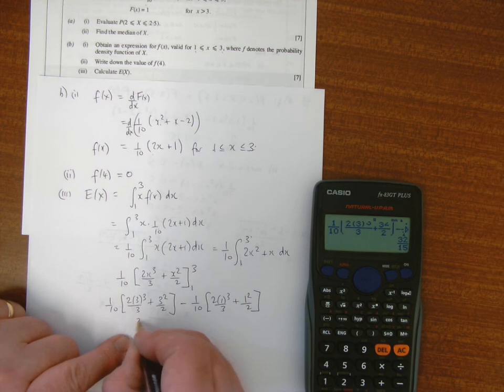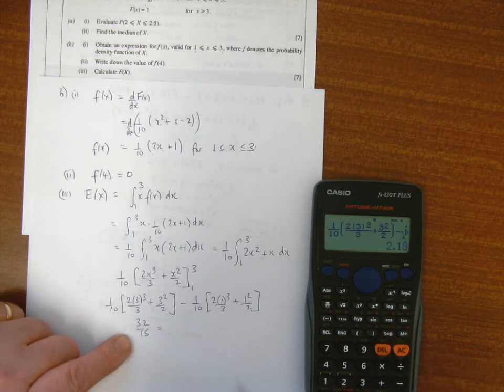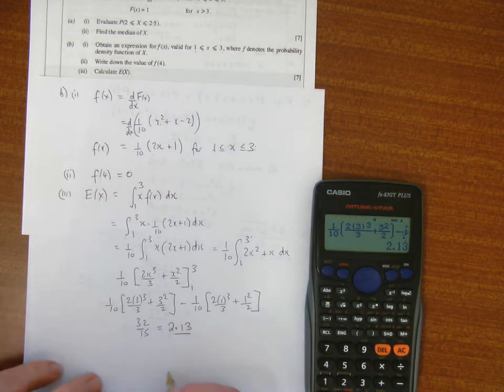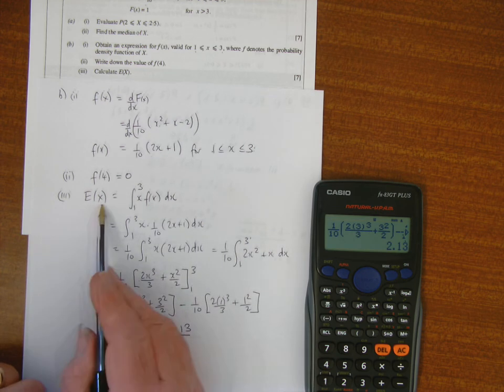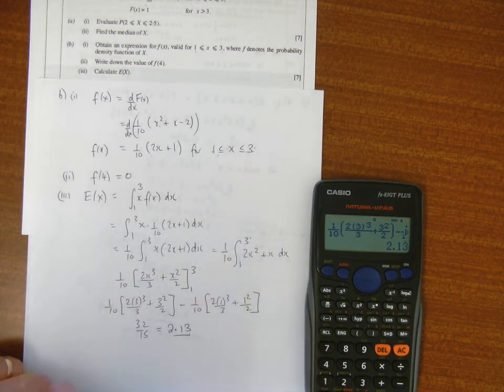That gives me 32 over 15, which is 2.13. And I knew the expected value of x had to lie between 1 and 3. 2.13 does.